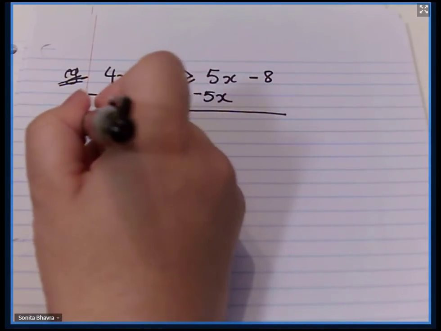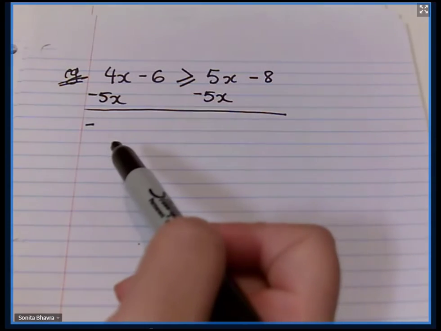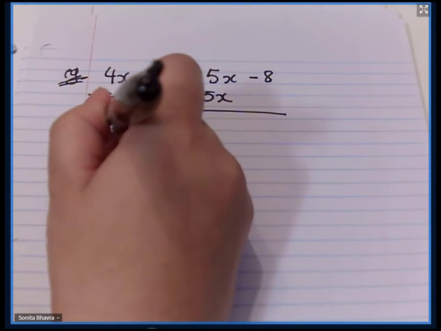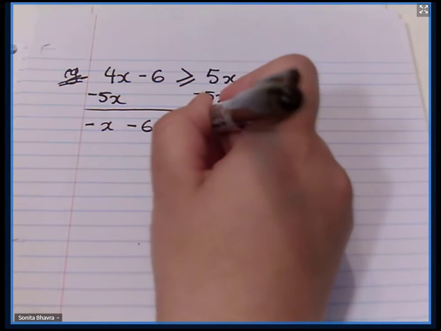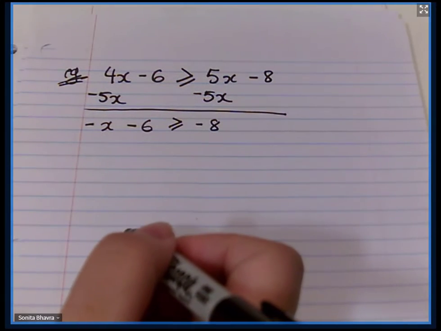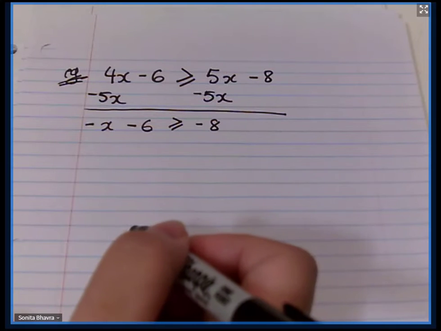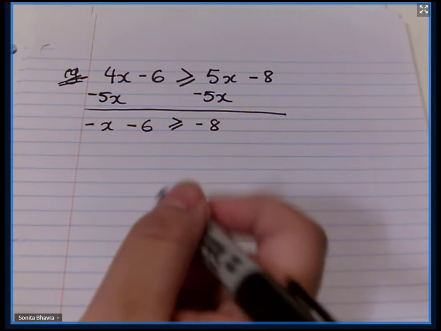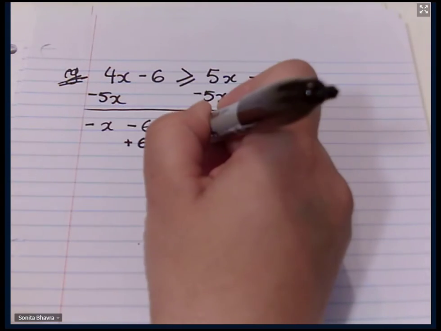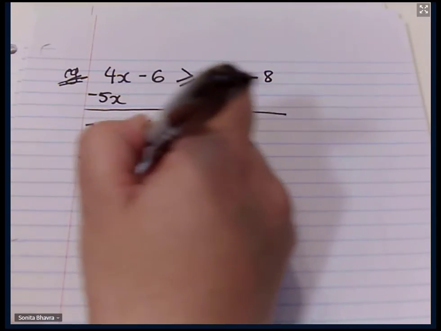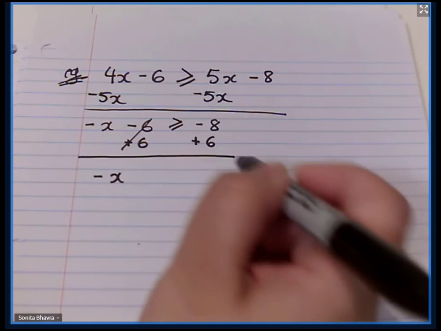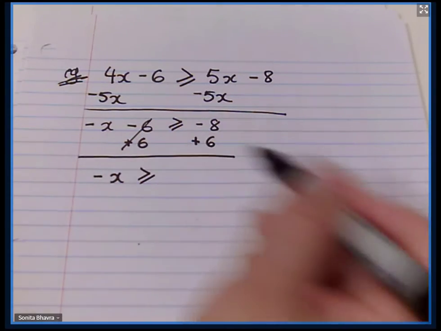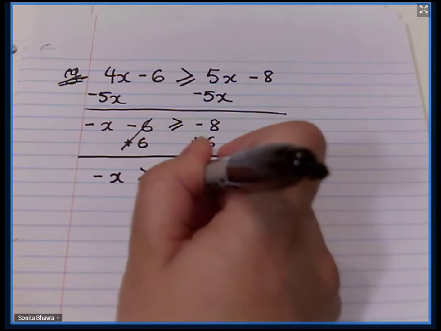I end up with negative 1x. 4 minus 5x gives me negative x. Then I have minus 6, and it's greater than and equal to negative 8. And then I'm going to add the plus 6 to both sides, and I end up with negative 6. Negative x is greater than and equal to negative 2.